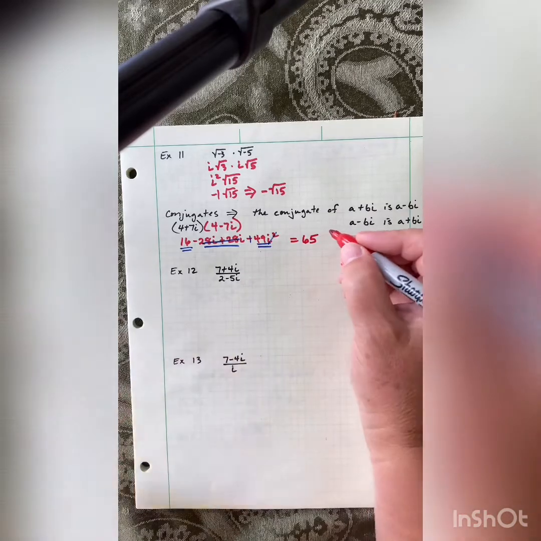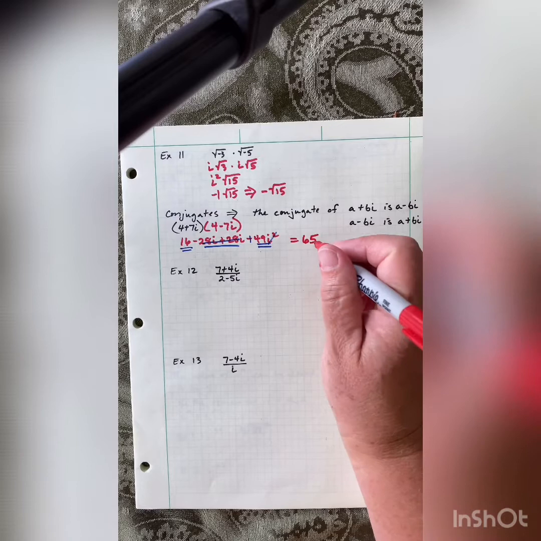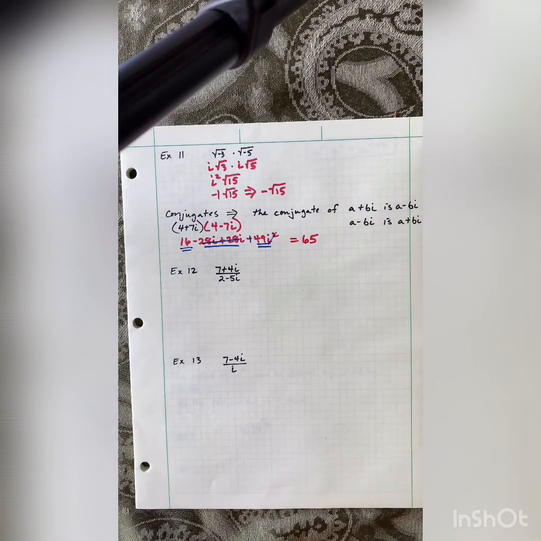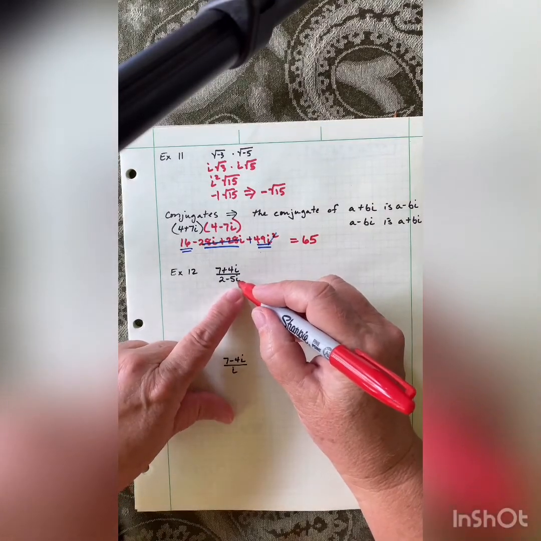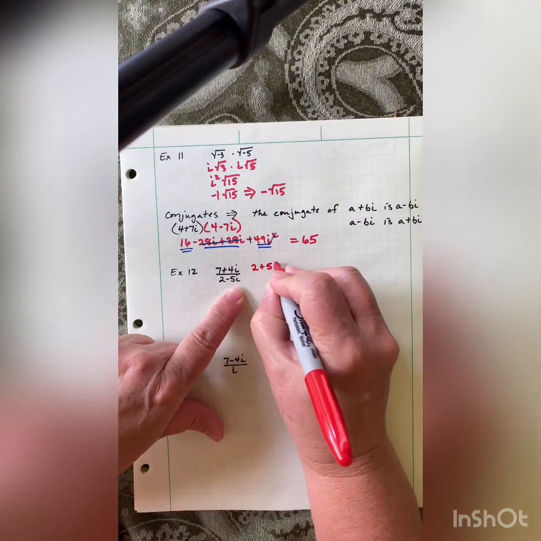So notice we started out with imaginary numbers and we ended up with a real number. Now, when we multiply by conjugates, remember that middle term drops out. You can save yourself a bunch of time. And just like radicals, we cannot have an i in the denominator. So we have to multiply by the conjugate to clear it out, okay? So this one's breaking a rule. I'm not allowed to have i there, so I'm going to multiply top and bottom by the conjugate.